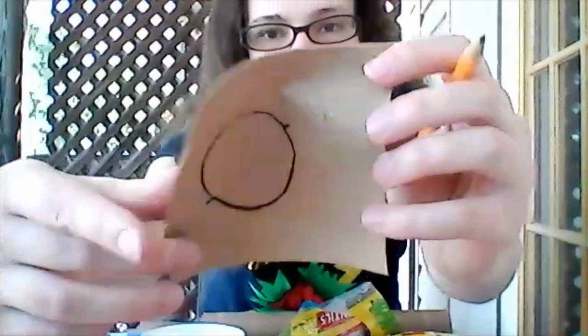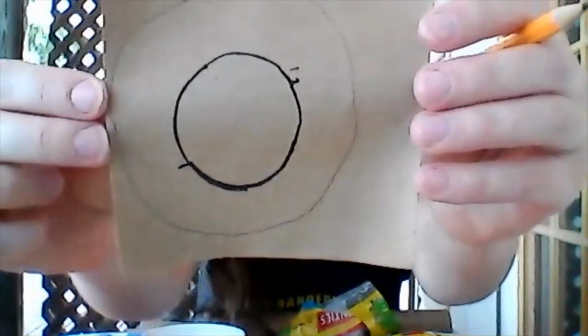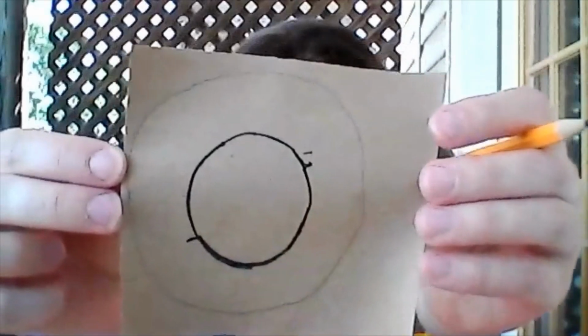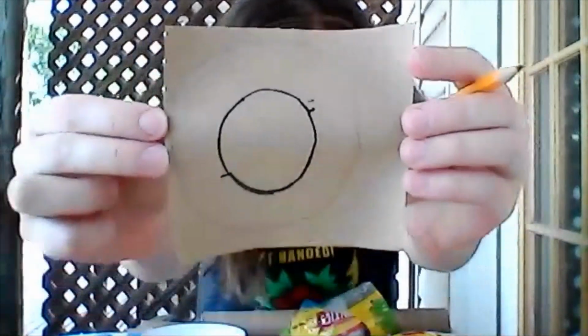There's a reason why we're going to do this. See the line there? You're going to have two circles, one on the inside and one on the outside. Okay, so now we're going to take our two pieces of paper and cut out along the outer circle.